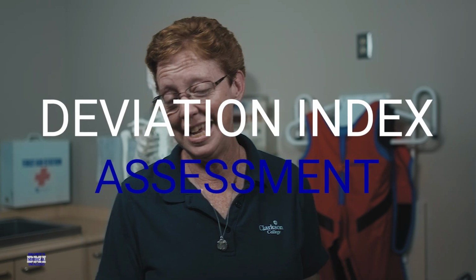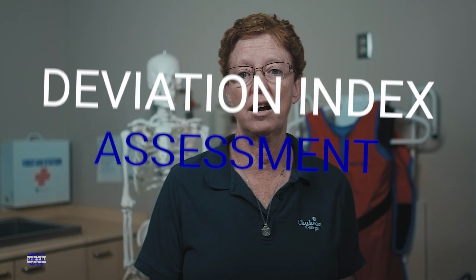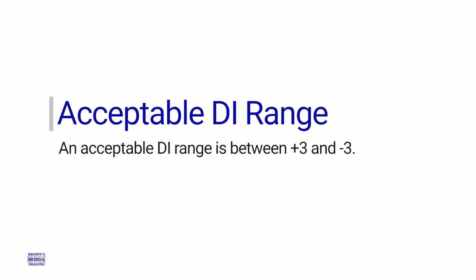Assessing the deviation index, or DI, is extremely important in radiography. This is our numerical assessment of whether our image is over or underexposed. An acceptable DI range should be between +3 and -3.